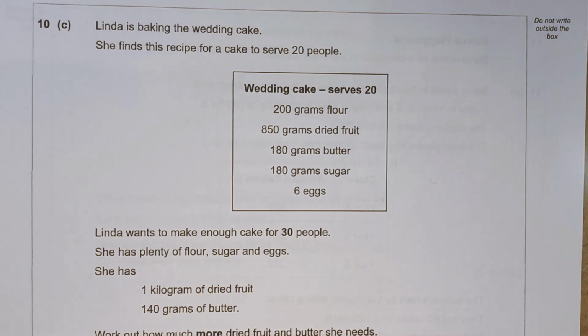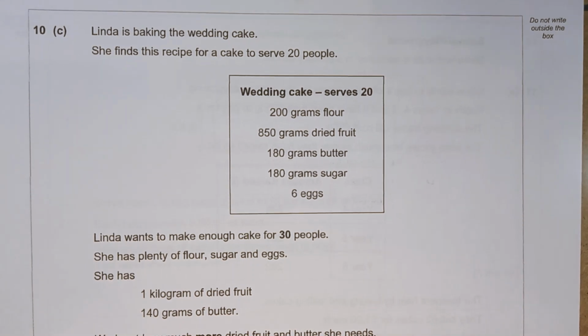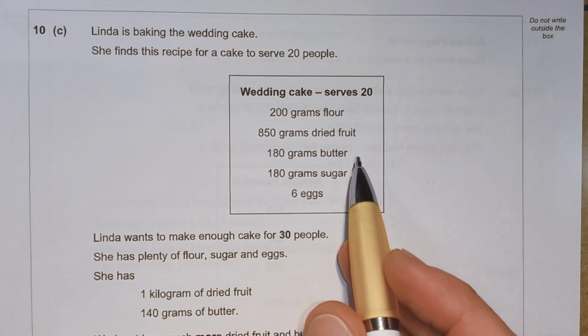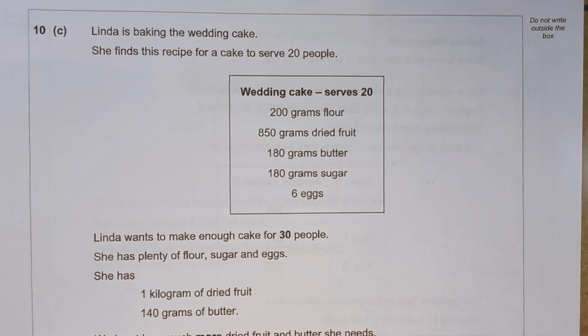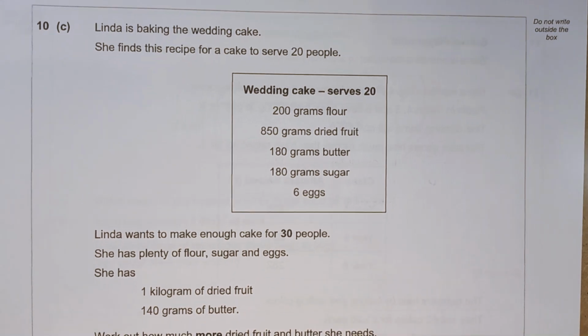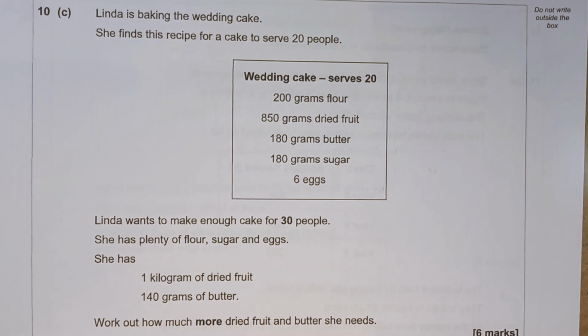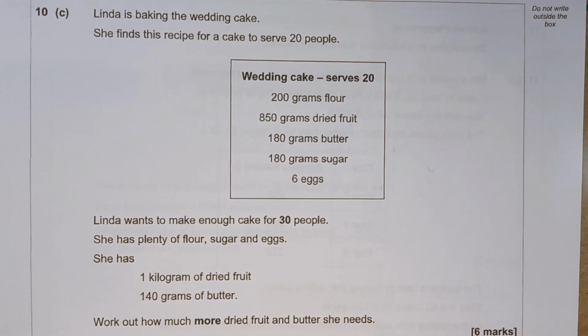Question 10C. Linda is baking the wedding cake. She finds this recipe for a cake to serve 20 people. Wedding cake serves 20, 200 grams of flour, 850 grams of dried fruit, 180 grams of butter, 180 grams of sugar, and 6 eggs. Linda wants to make enough cake for 30 people. Make sure we can fit it all in. There you go. She has plenty of flour, sugar, and eggs. She has 1 kilogram of dried fruit, 140 grams of butter. Work out how much more dried fruit and butter she needs.